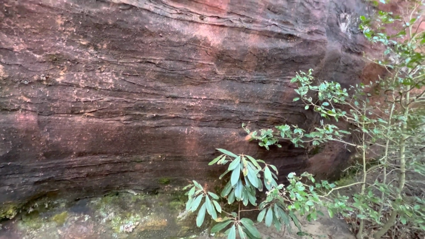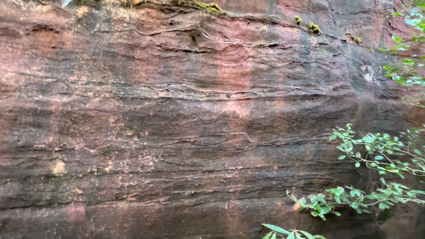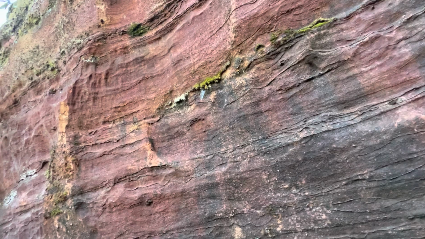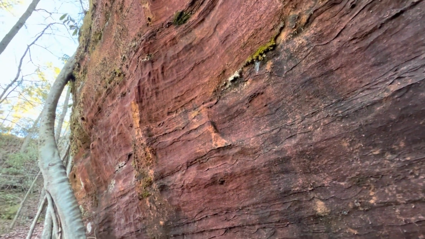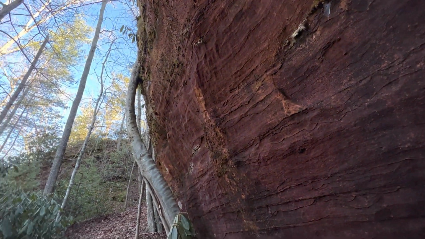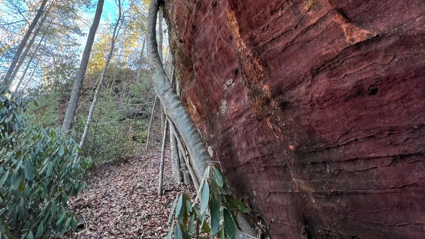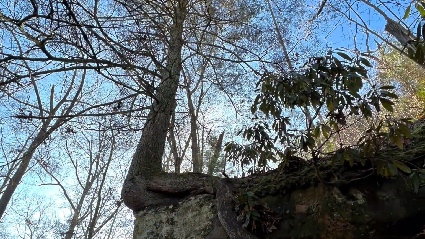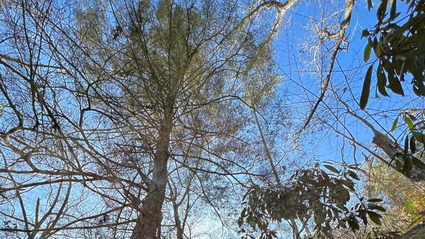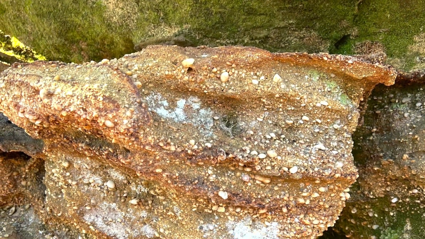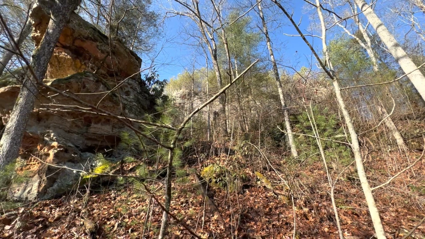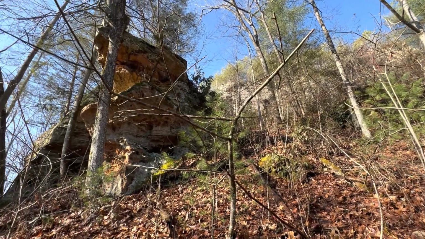This here should definitely be called the Red Wall. Getting back around to somewhere I've been now.